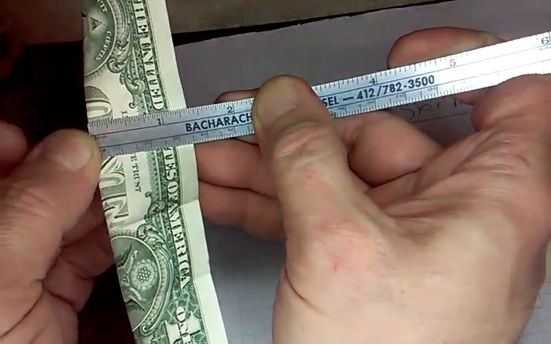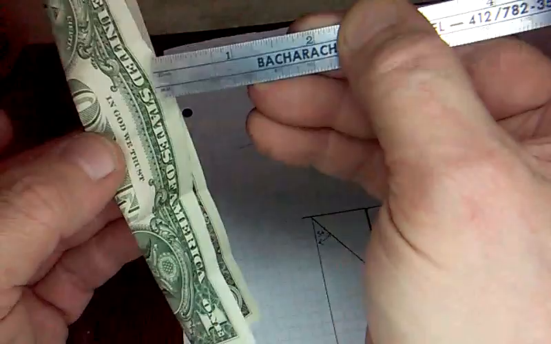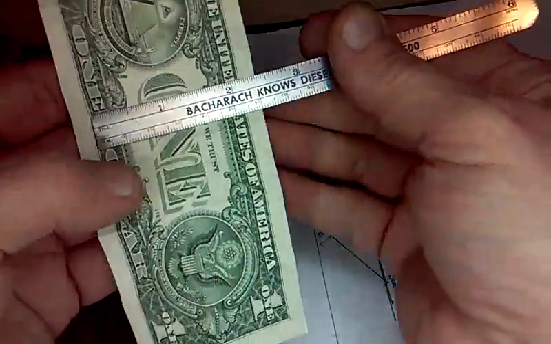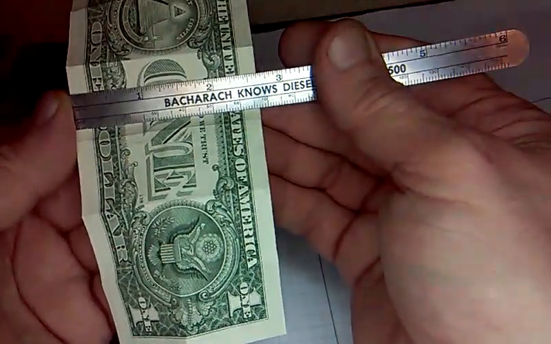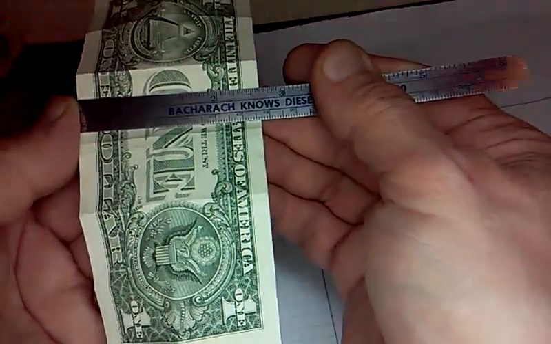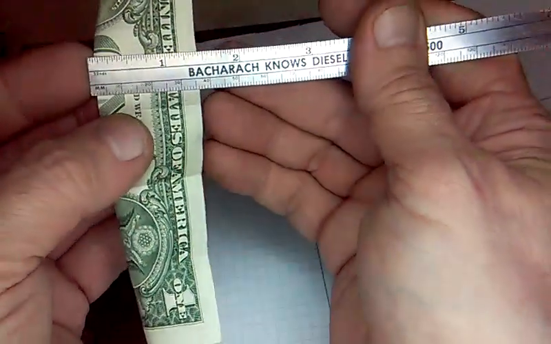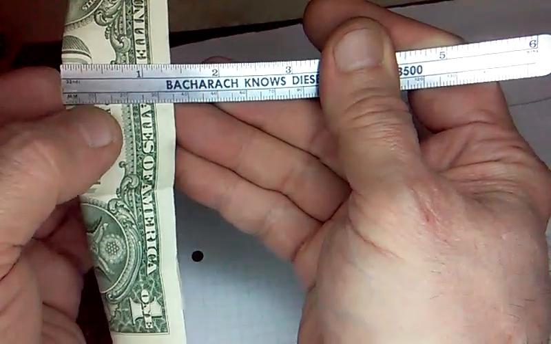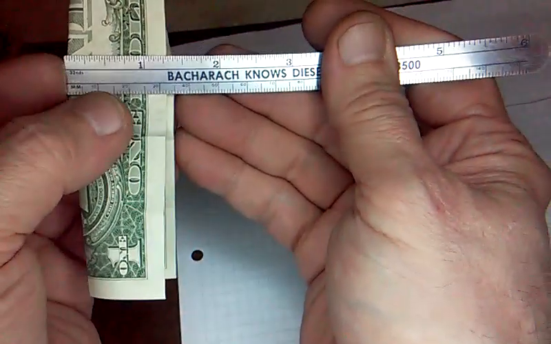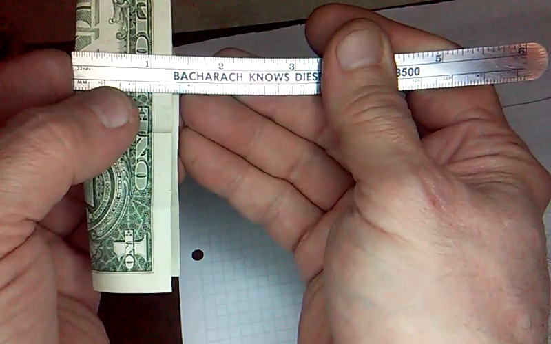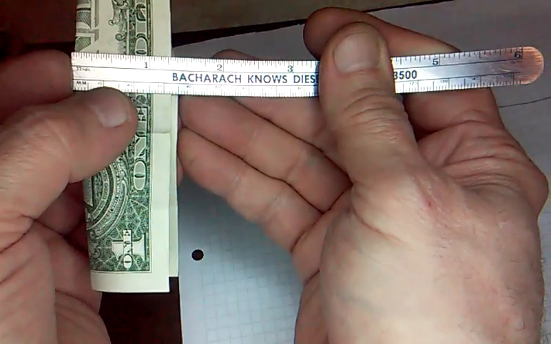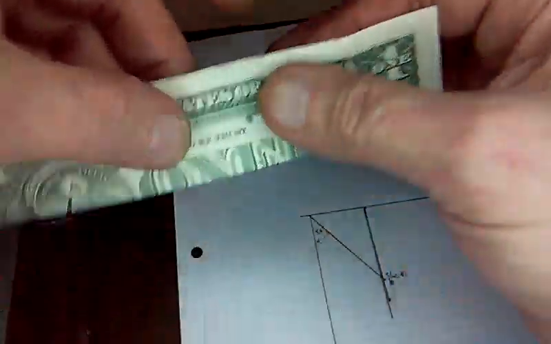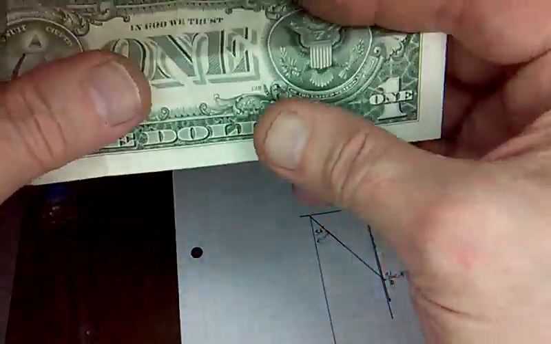Well, every time you fold the dollar, you lose a little bit of material. So when it's like this, it's 66. It's almost 67. But then if you measure from here to here, that's 35. And the other piece is 32. So we didn't really lose any yet. But anyway, it seems like it does when you do it.